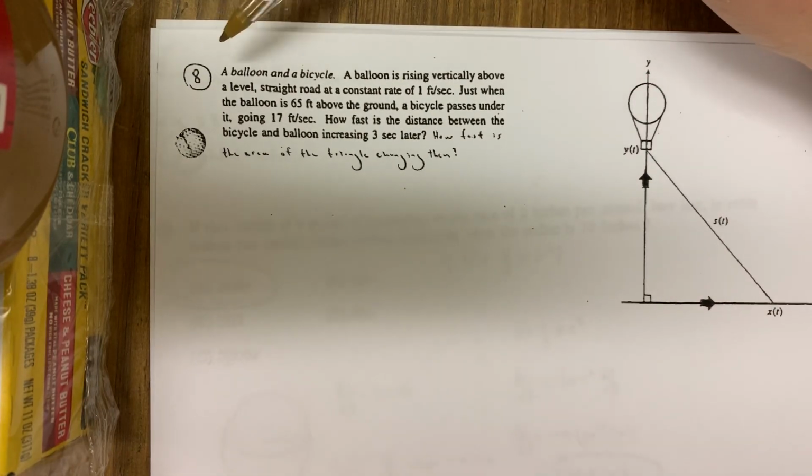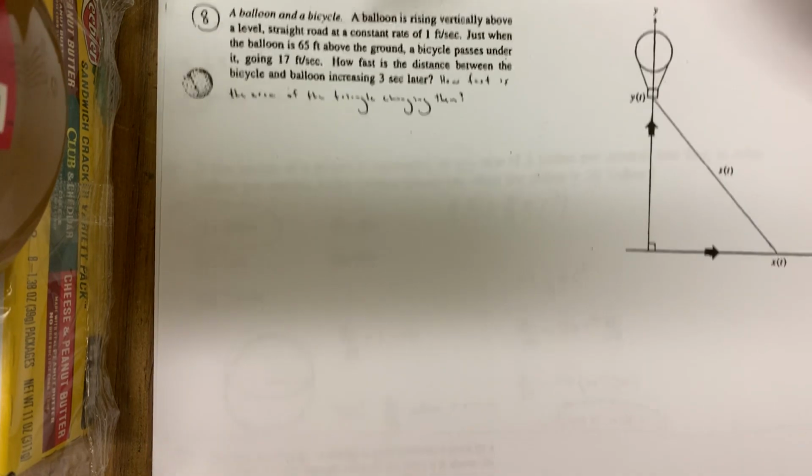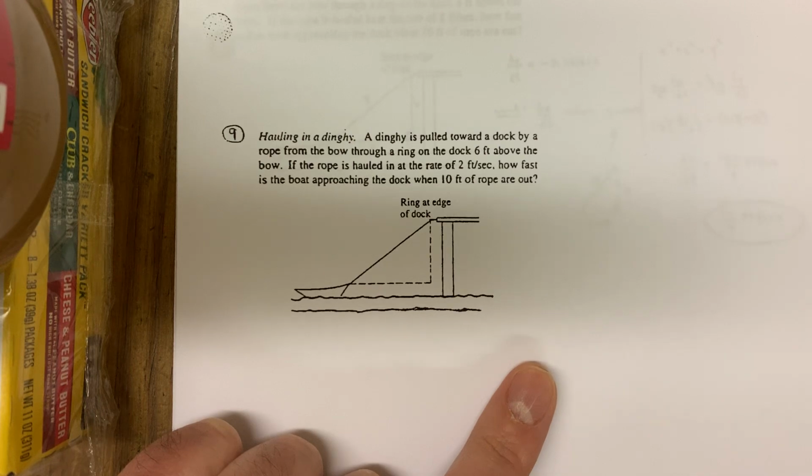This textbook has nice little sentence titles for each problem, like hauling in a dinghy. What's a dinghy? It's a small boat used to get to your big boat out in the harbor, okay? It's my boat. That was a homework problem.